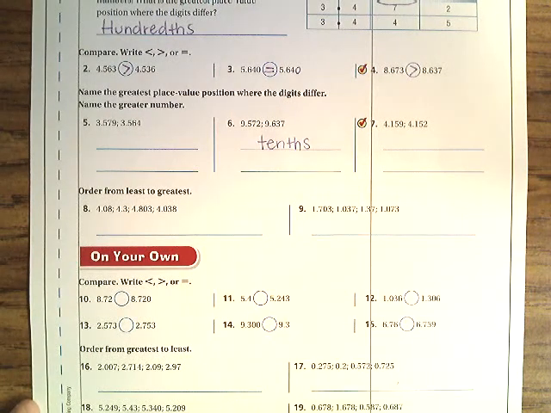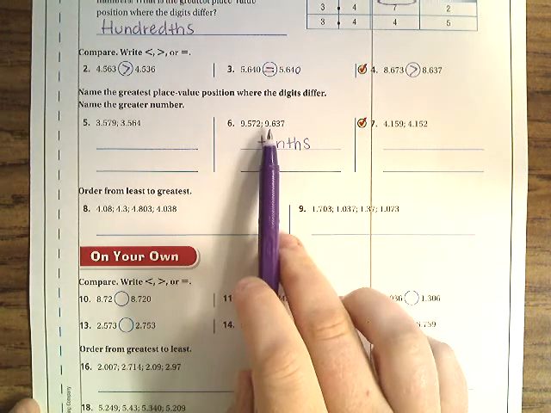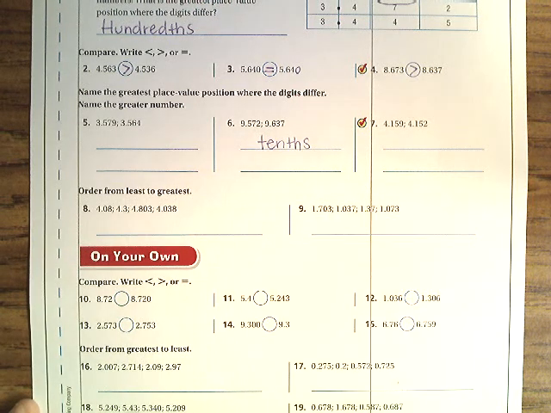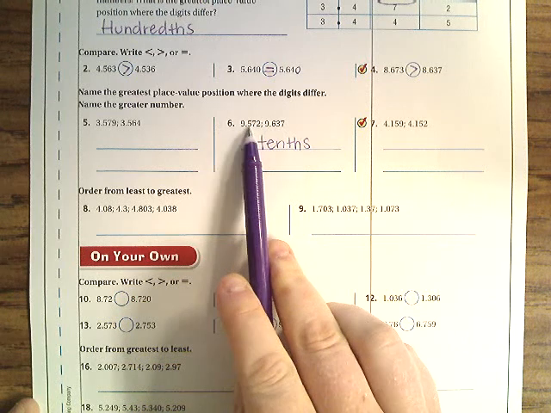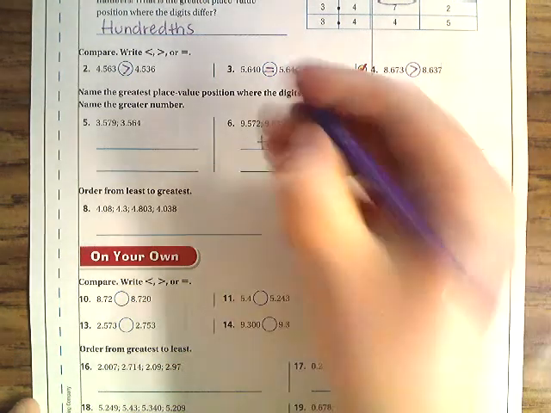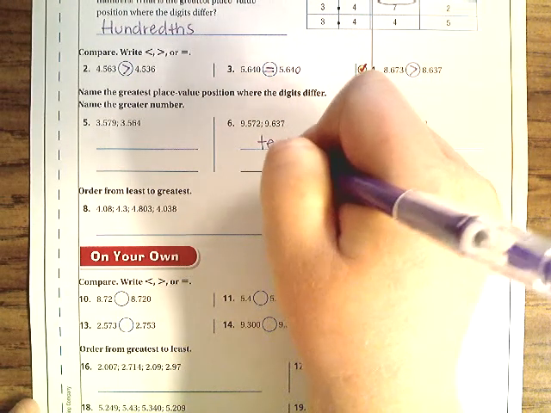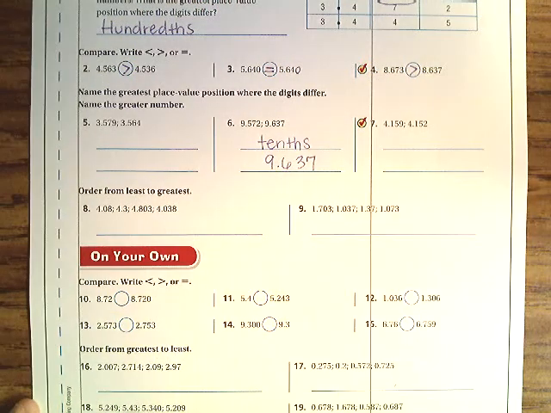Now, there's actually two parts to this. It says to find where they differ first, then it says to name the greater number. So which one's bigger? Greater means more, right? If it's greater, it's bigger. So we have 9, 9, 5, 6. That automatically makes that one bigger because the 6 is first.